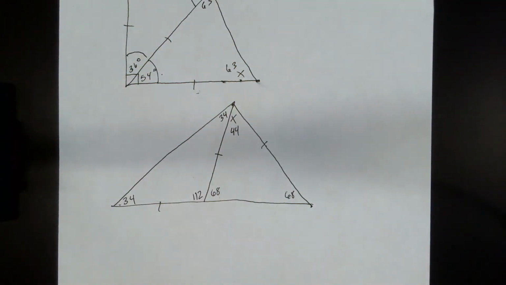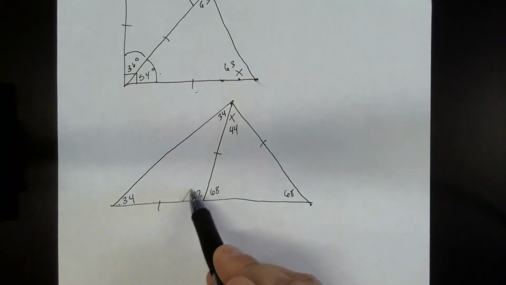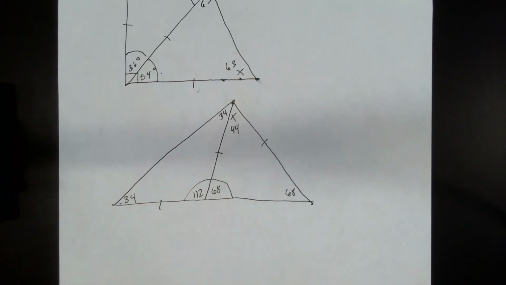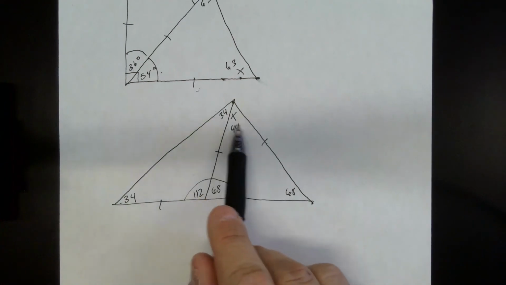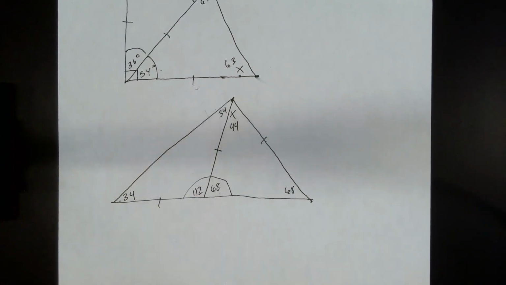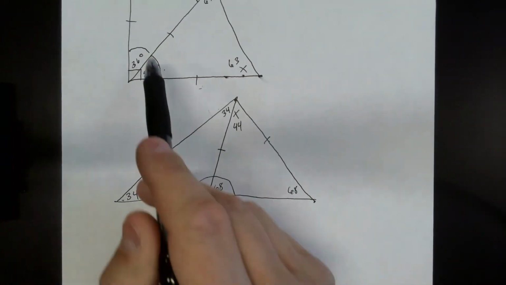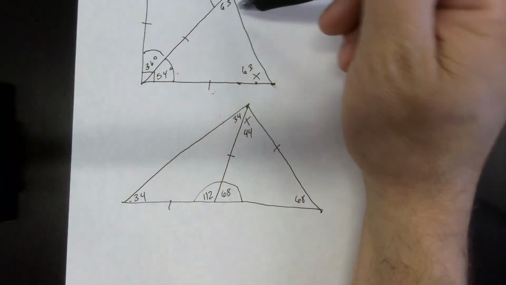Wait, how do you know that's a linear pair? Because it's on the same line. A line equals 180 degrees. This isn't a straight line. The other triangle up here, that's not a straight line.